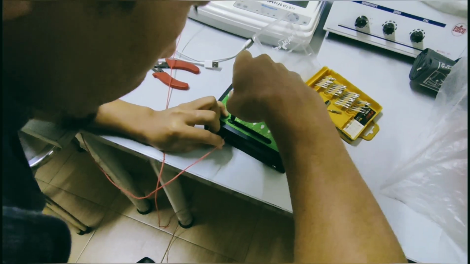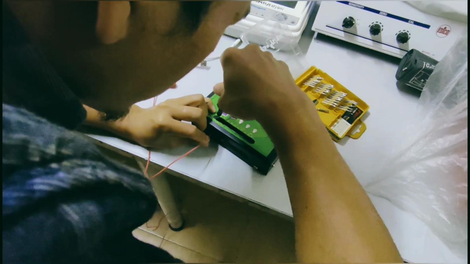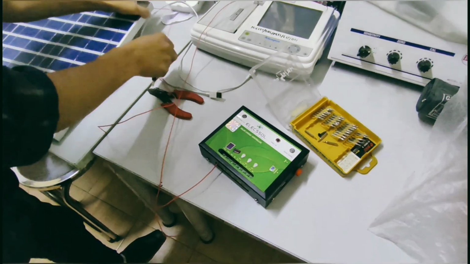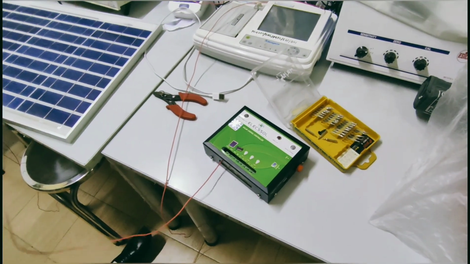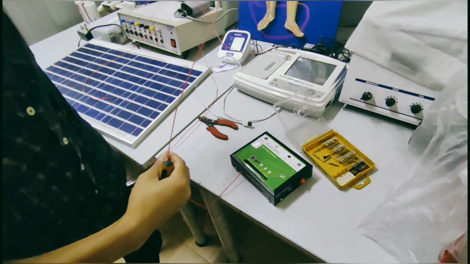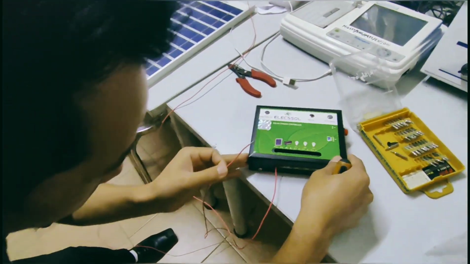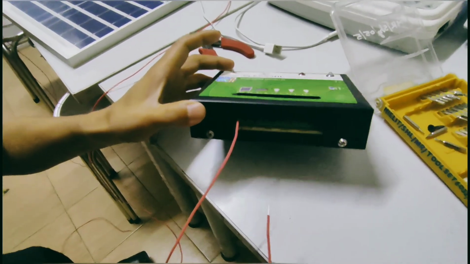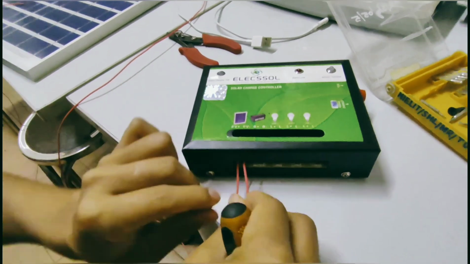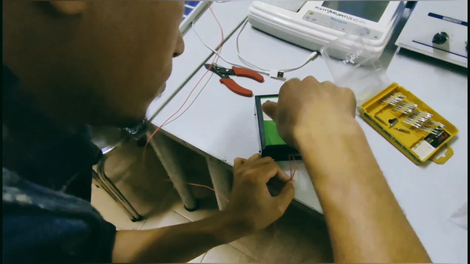So the positive side is done. And now we will insert the negative side. Insert it in a slot and then tighten it with a screwdriver. Okay, I have inserted it and tightened it with a screwdriver.